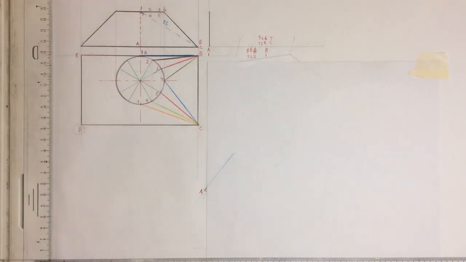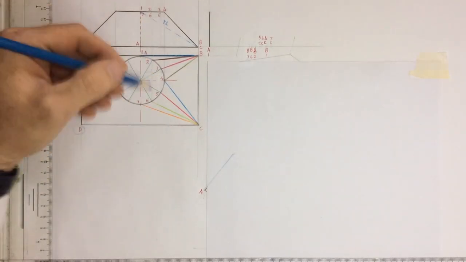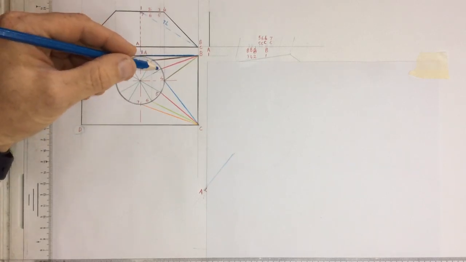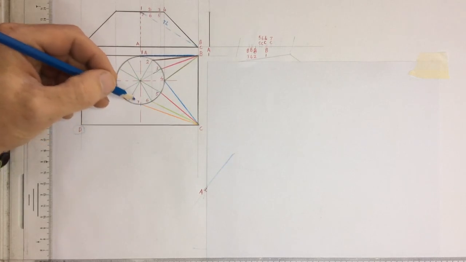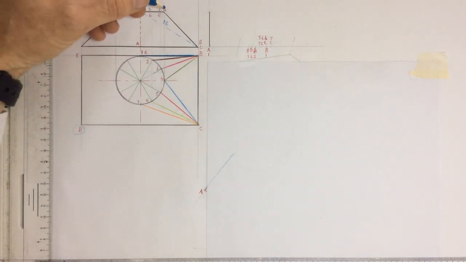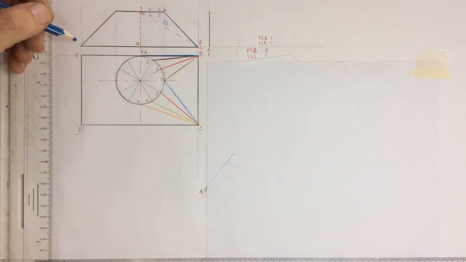I've got a front view and a top view of the object. You can see that the top part of it is a circle, which I've broken up into 12 equal spaces, and I'm labeling it 1, 2, 3, 4, 5, 6, and 7. You'll see those numbers appearing over here, number 1, number 2, 3, 4, 5, 6, and 7, linking up with these numbers coming from the circle.